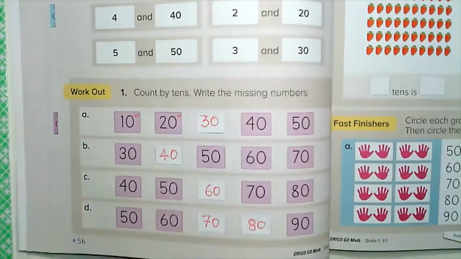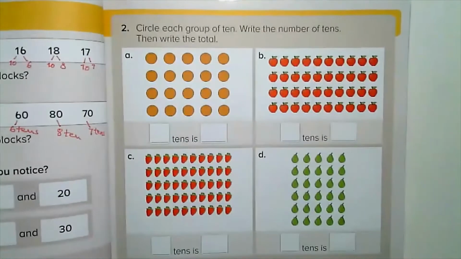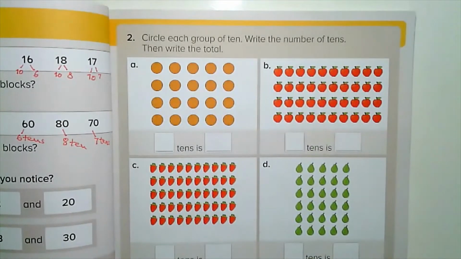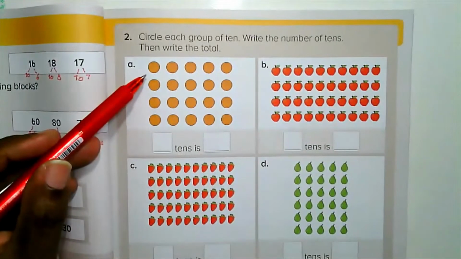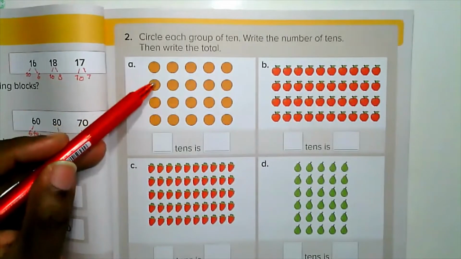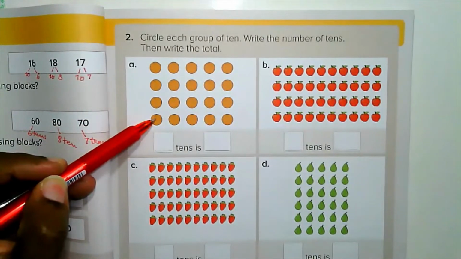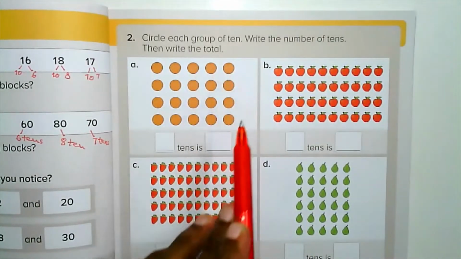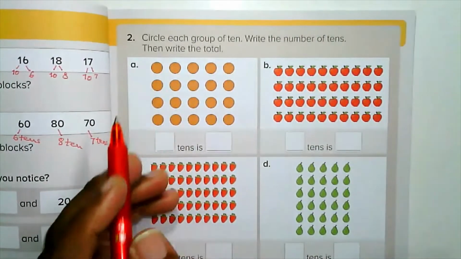Now let's go on to number 2. Circle each group of 10. Write the number of tens, then write the total. So we can see part A, we have oranges. 1, 2, 3, 4, 5 here. And we know double 5 is 10.